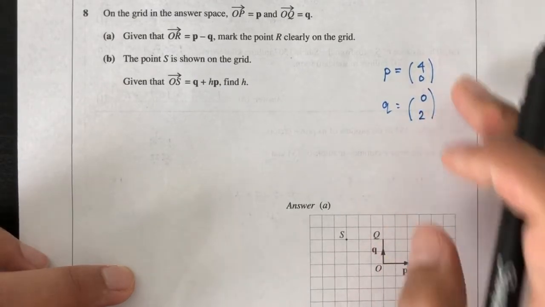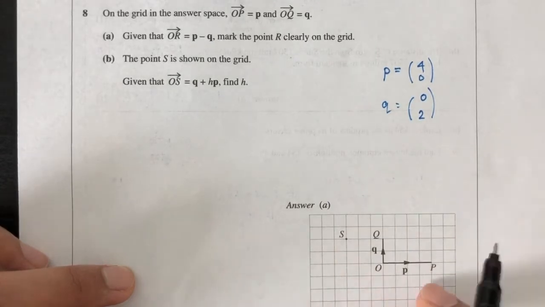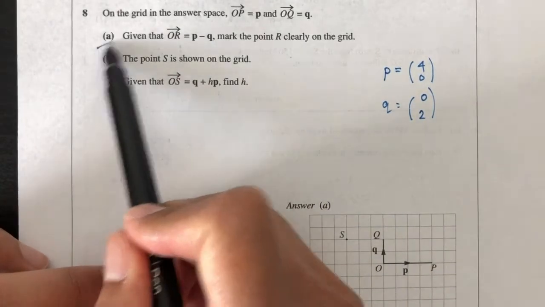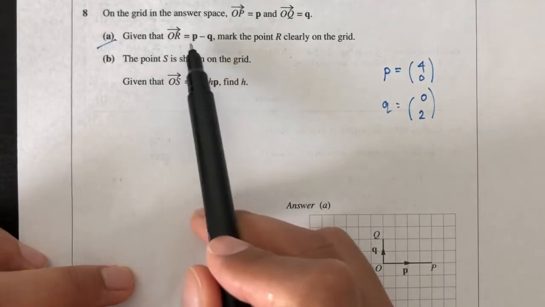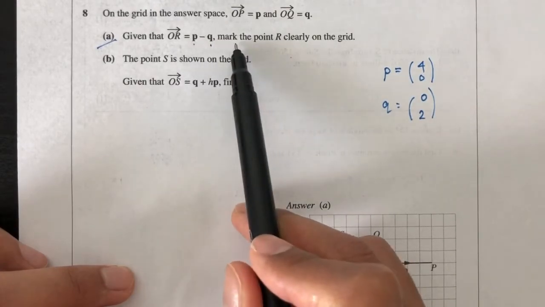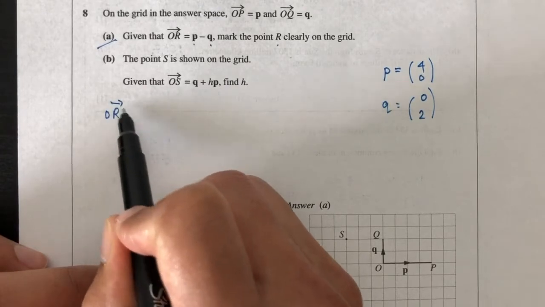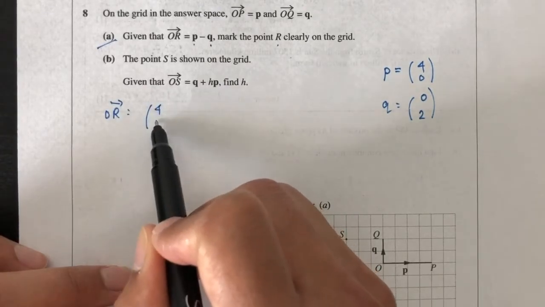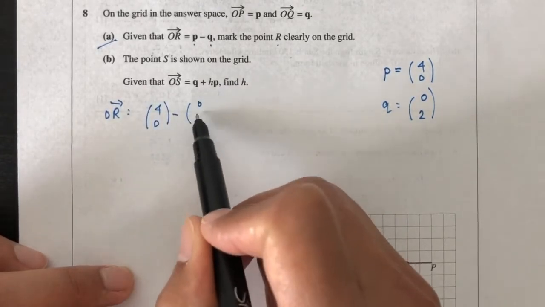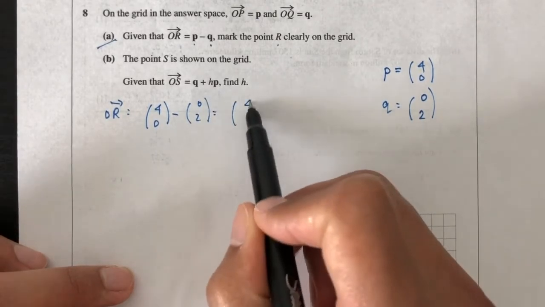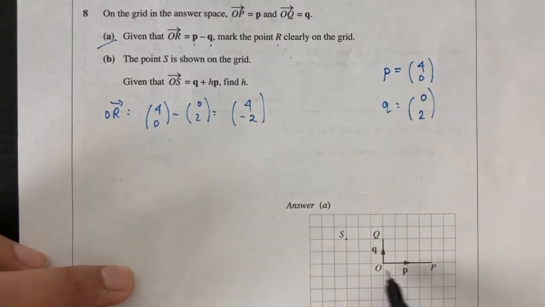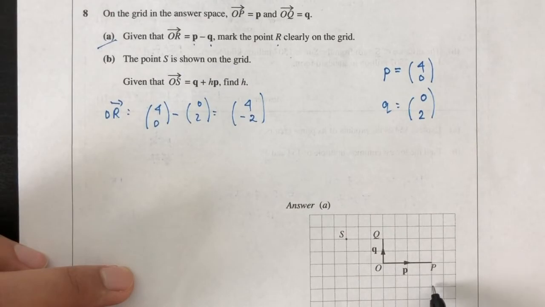That's the value of p and the value of q as seen in this diagram. Now part 1, given that OR is p minus q, mark the point R clearly. First, OR is p minus q, before minus 2. So minus 2 is 1, 2 here.